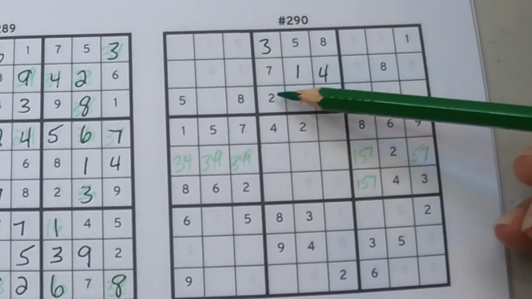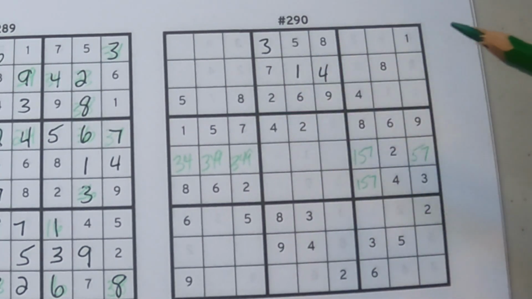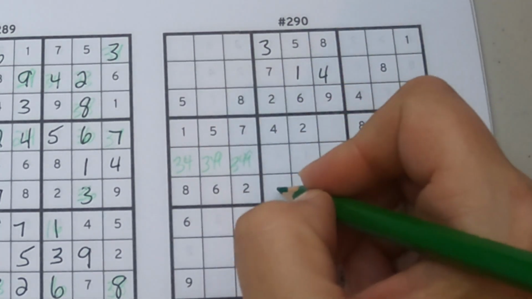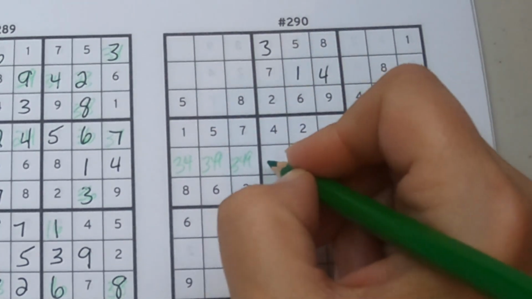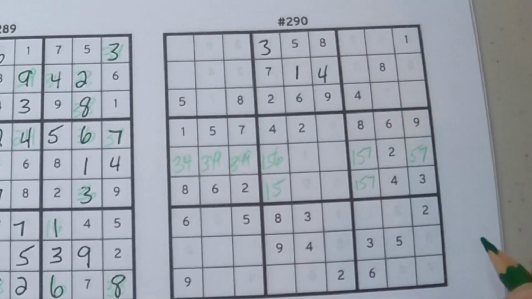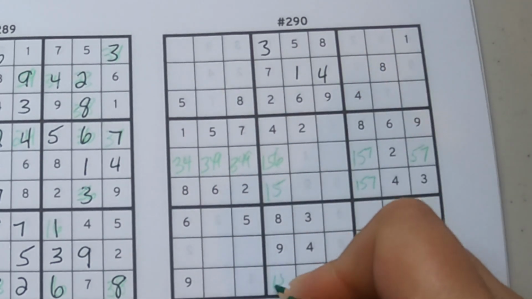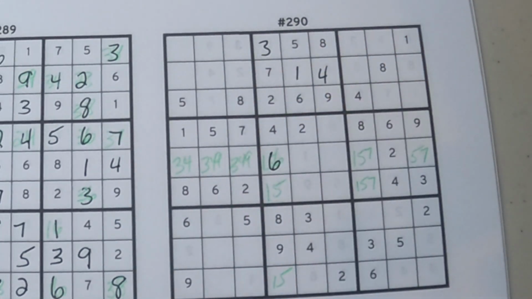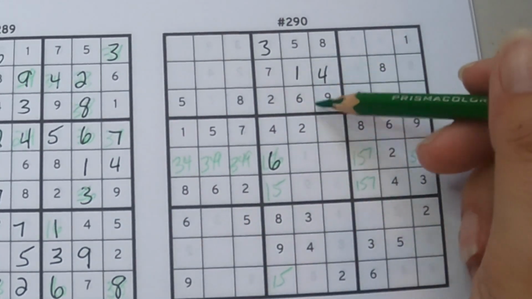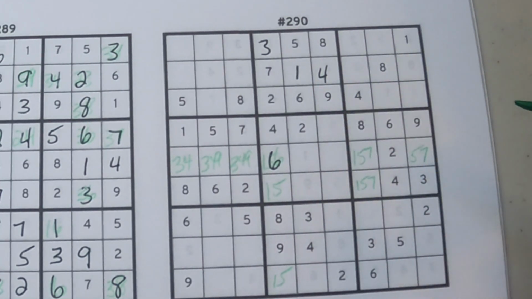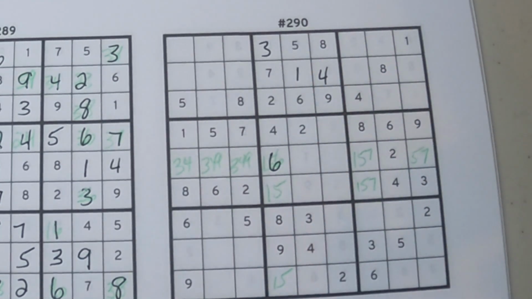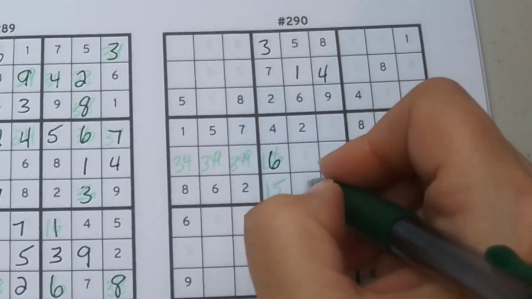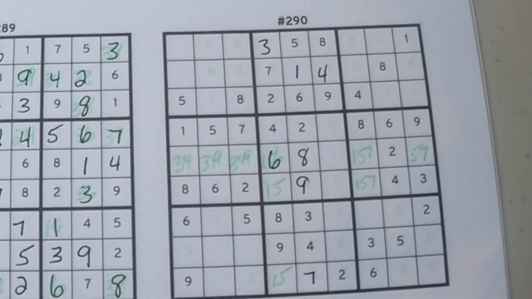For this column, we're missing 1, 5, and 6. We've got a 6 here, so 1, 5, no help here, 1, 5, 6. 6 here, so 1, 5. That means our 6 has to be here. For this column, we're missing 7, 8, and 9. We've got an 8 and 9 here, so this is our 7. 8 here, so 9, 8.